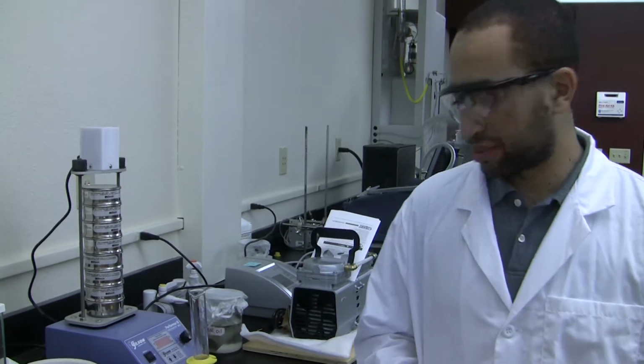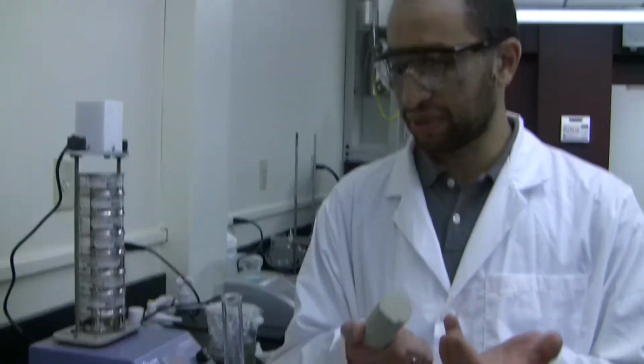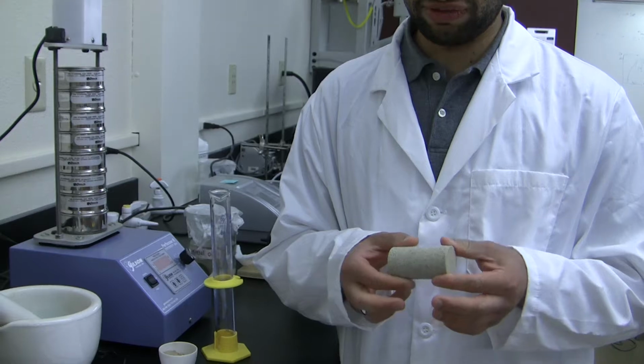So in this experiment, we are doing something that's called sieve analysis. In sieve analysis, the objective is to get the total surface area of your grains in your rock sample. So in order to do that, we bring a rock sample and we try to break a part of this rock sample. The approximate weight that we are trying to get is 50 grams.